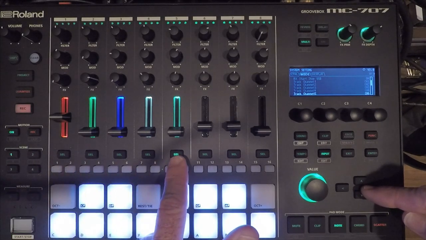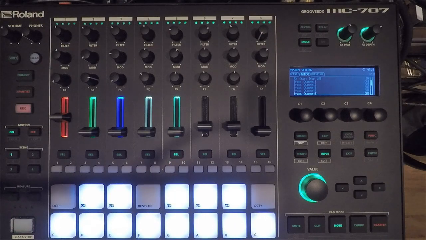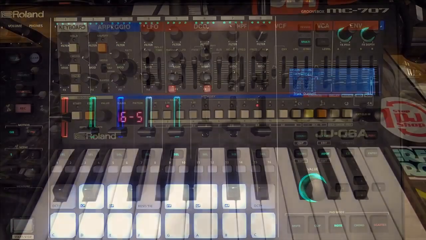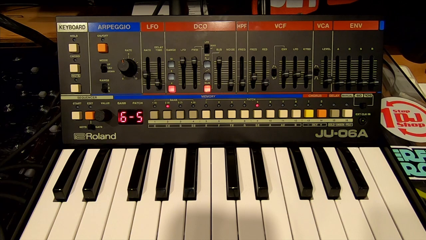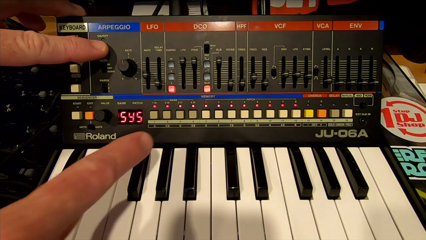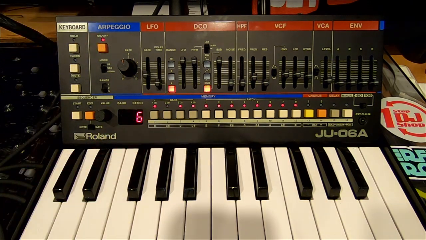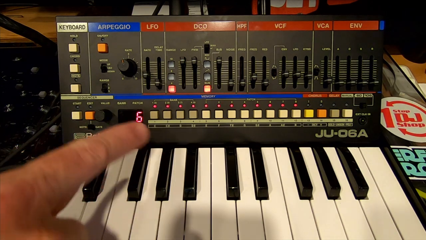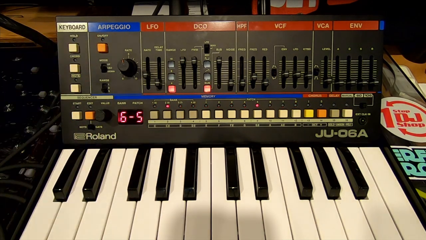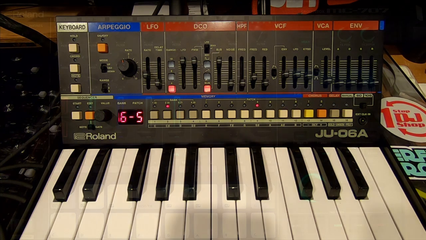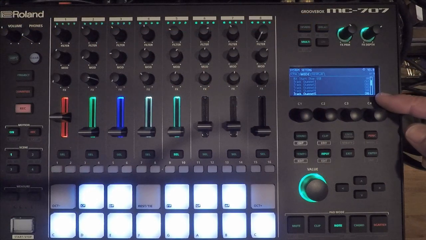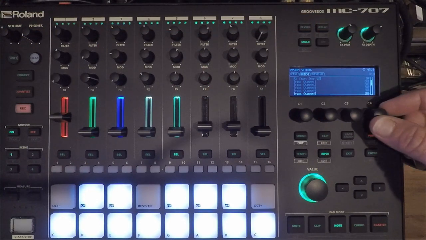This one is track 5, and I have the JU06A as MIDI channel 6. So that's adjustable on here. By default it is MIDI channel 1, just so you're aware, but I have changed the MIDI channel for track 5 to 6.